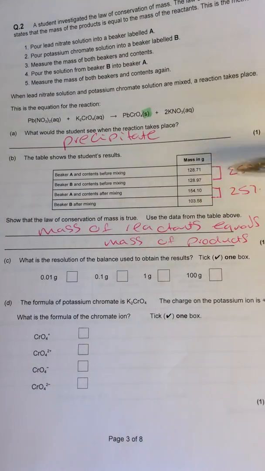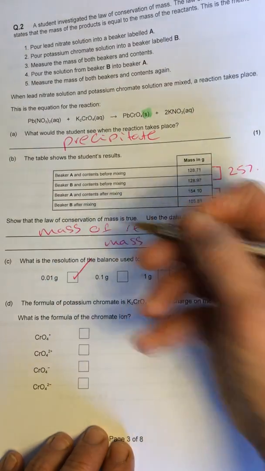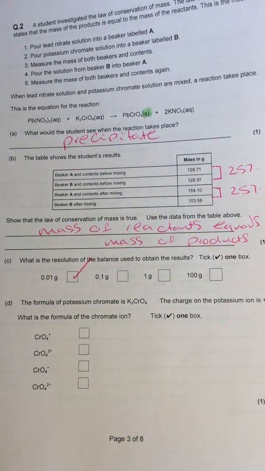Okay, now the resolution of the balance to obtain the results, you can see here that there's 2 decimal places. So if there's 2 decimal places in the data in the table, then clearly you're going to have 2 decimal places as the resolution of the balance.